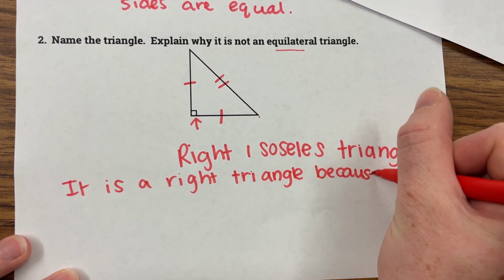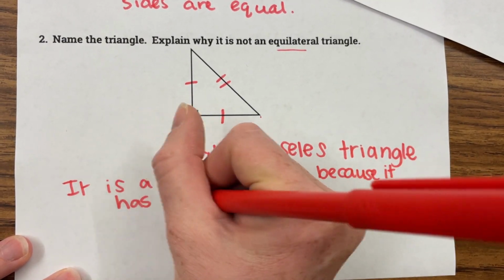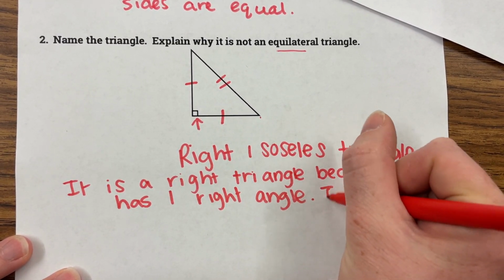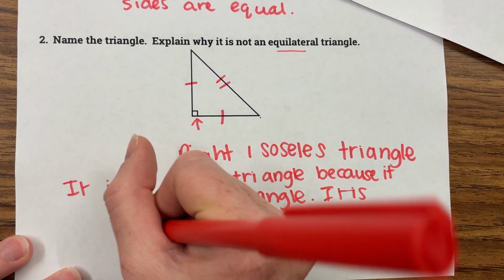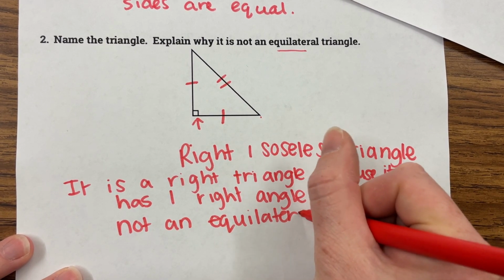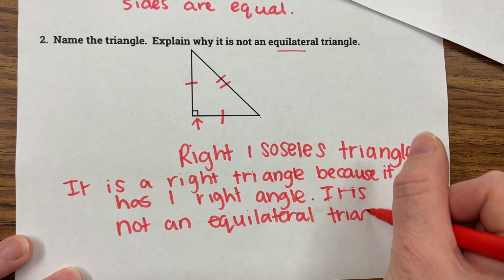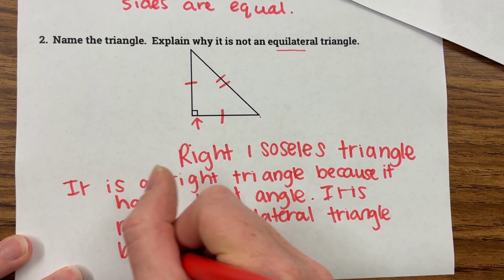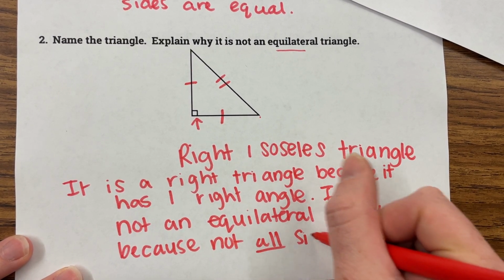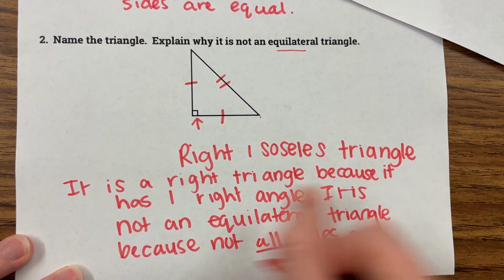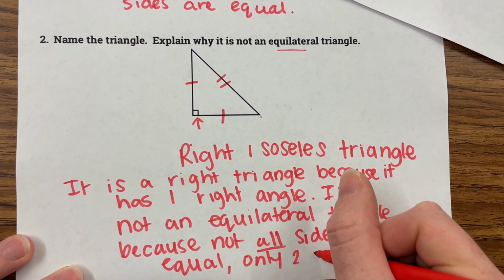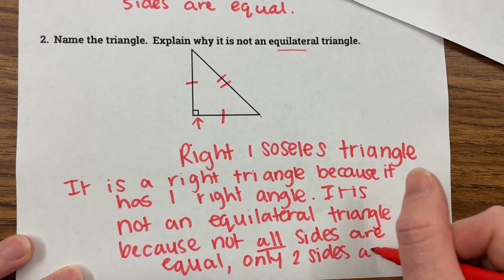Because it has one right angle. It is not an equilateral triangle because not all sides are equal. Only two sides are.